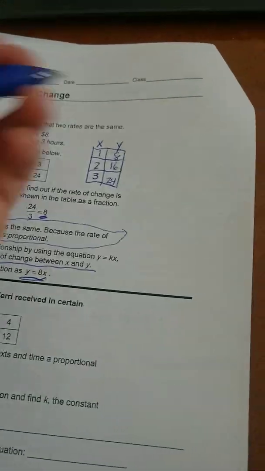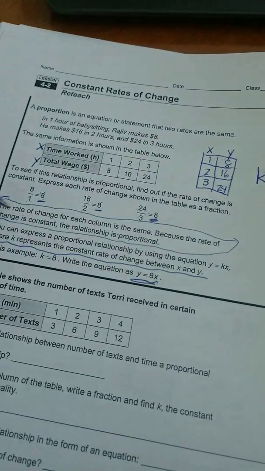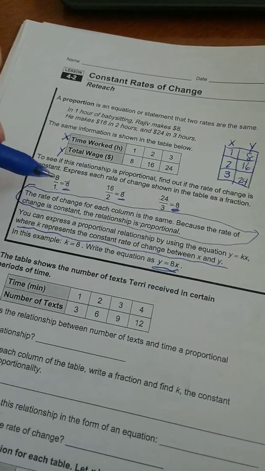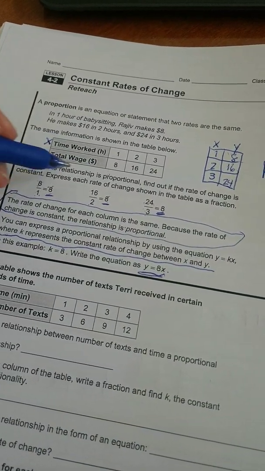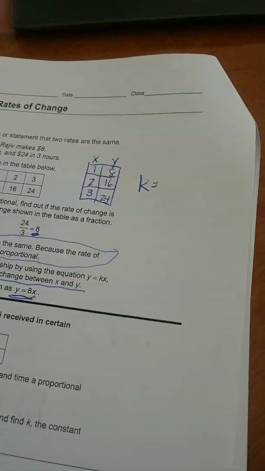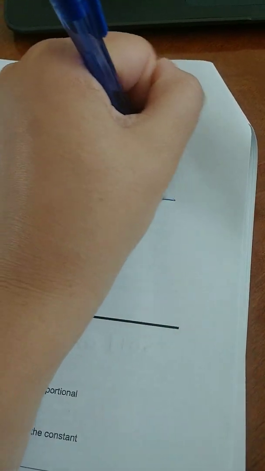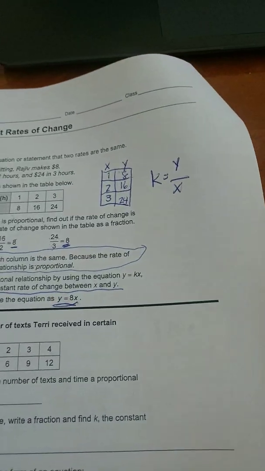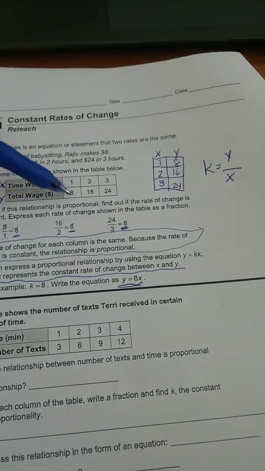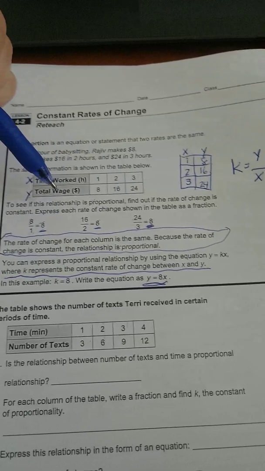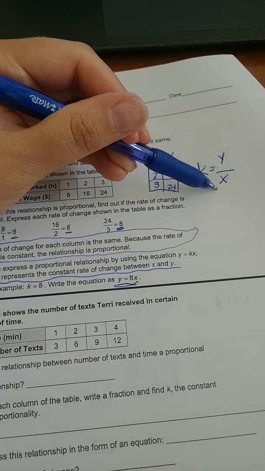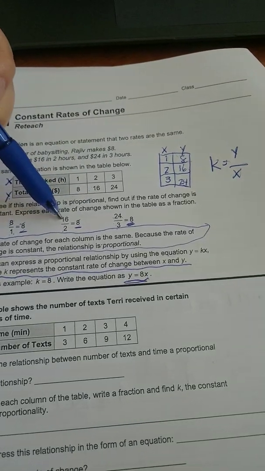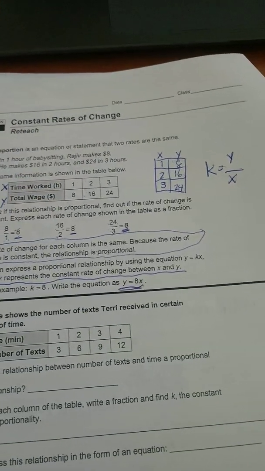Again, our formula, if we forget: in order to find the constant rate of change, they took their y value of 8 and divided it by x of 1. So we have k equals y divided by x. That's our formula. Here, total wages 16 is our value of y, placed right there, divided by our x value of 2, which is what they did here, 16 divided by 2, which equals 8.